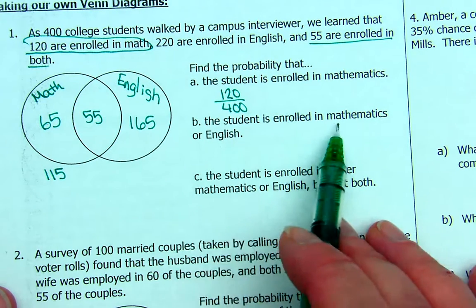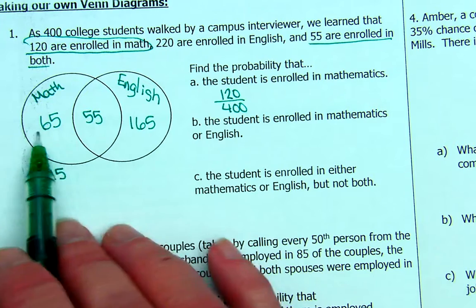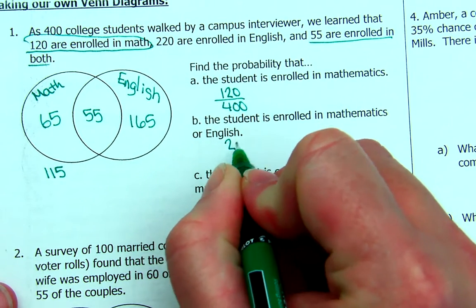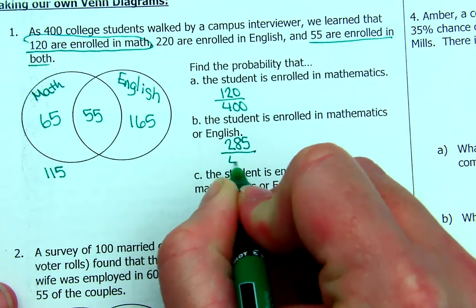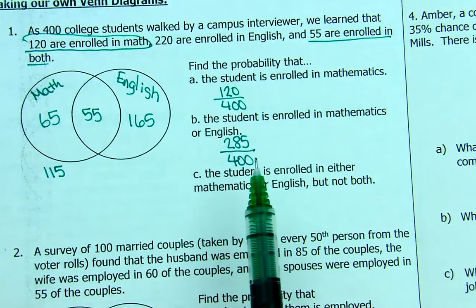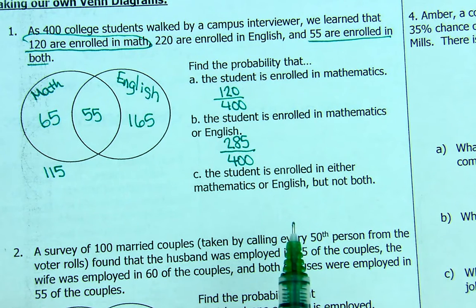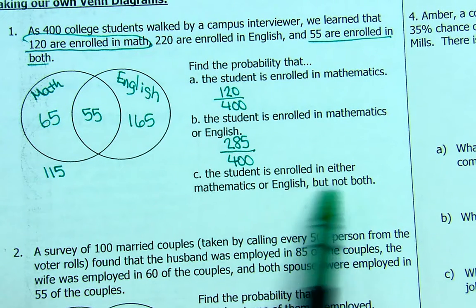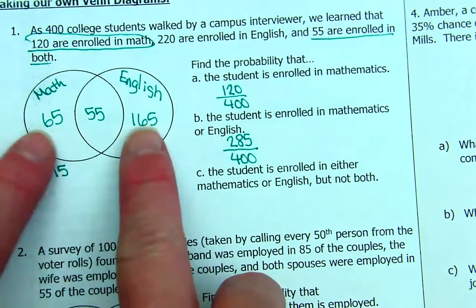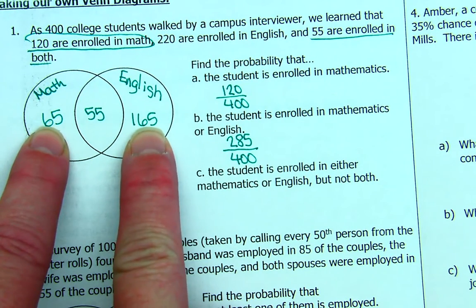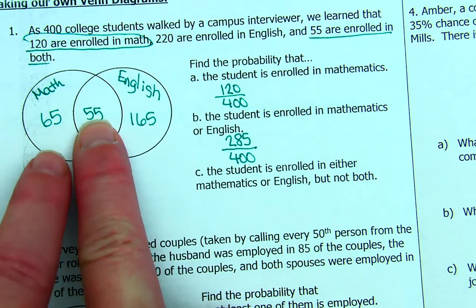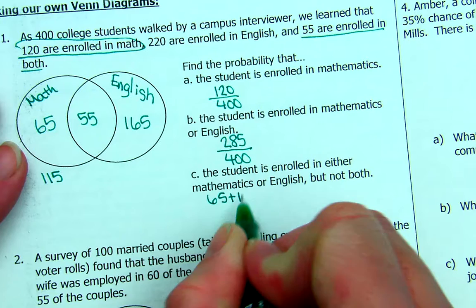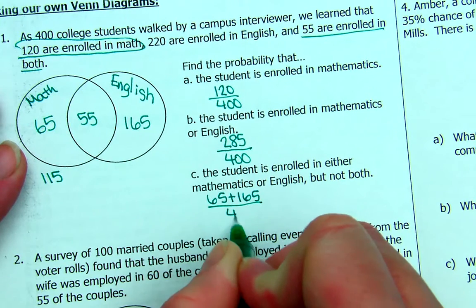So if we want enrolled in math or English, we're going to add all of these together, which we already found was 285. So we already got that for us. The student is enrolled in either math or English, but not both. So that's where I'm going to add these two numbers together, because I don't want the people that are in both. I'm going to exclude this 55 and just do these two. So I'm going to do 65 plus 165 out of 400.